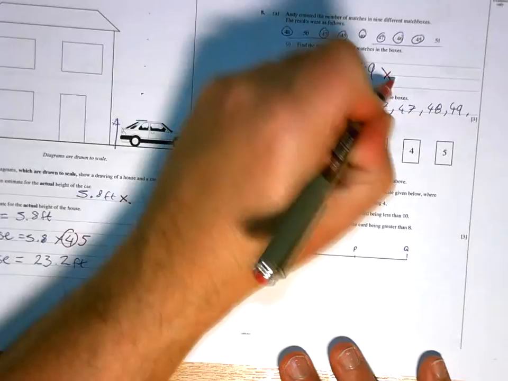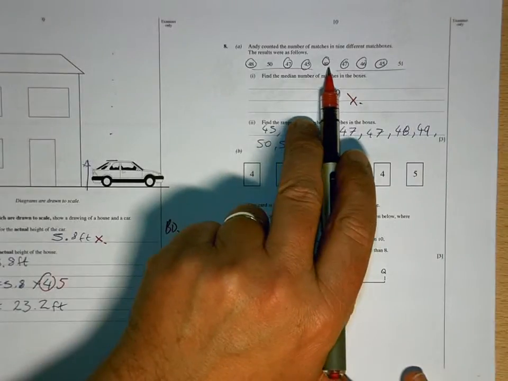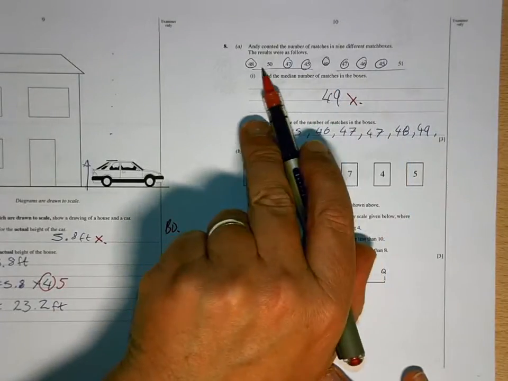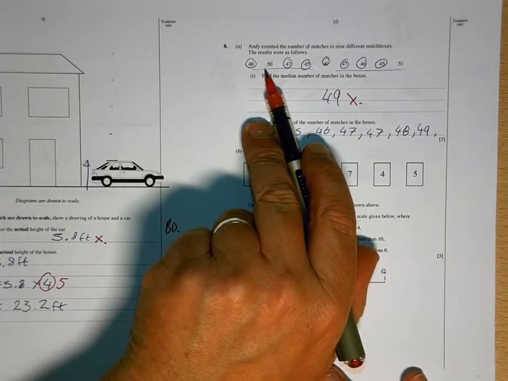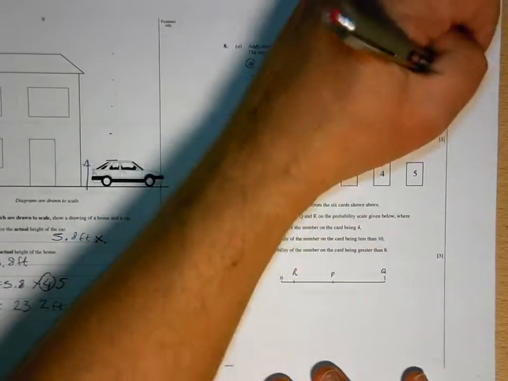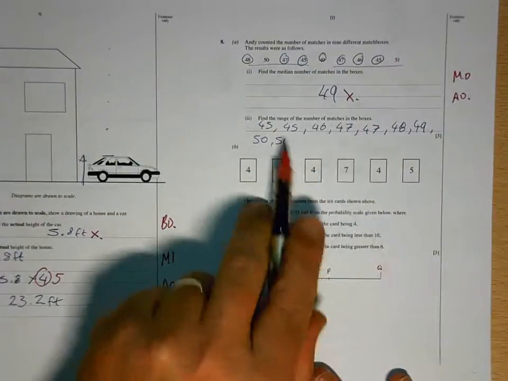49 is wrong. You're right in that you're finding the middle, which is what you need to do for the median, but you have to put the list in order first. So the first thing you need to do is check, is that list in order? Sometimes they give it to you in order, sometimes it's not. This time it's not, so you can't get the marks for that.